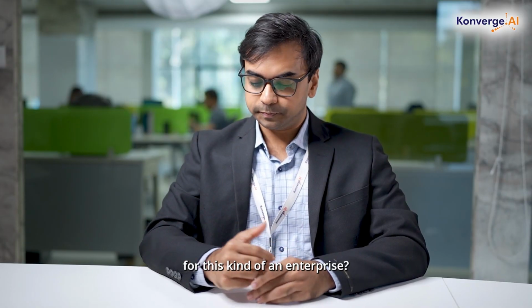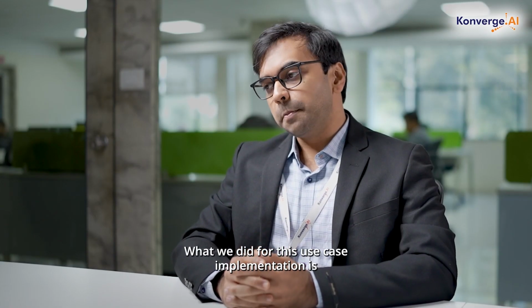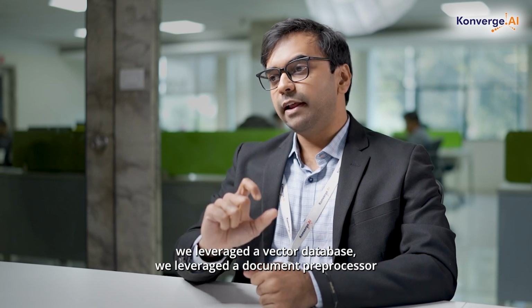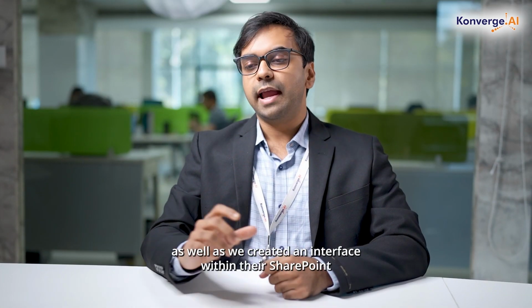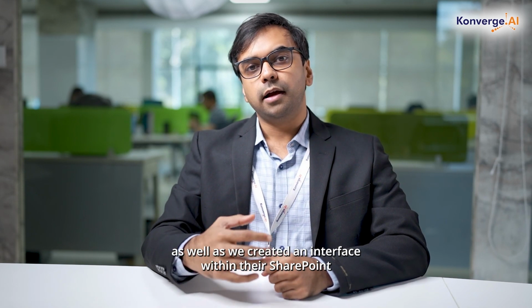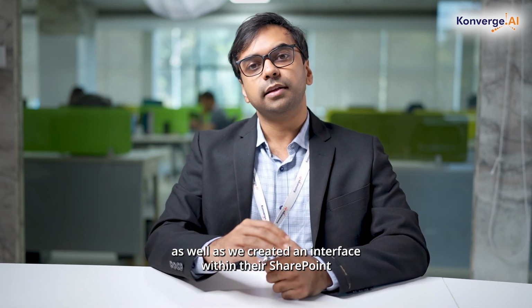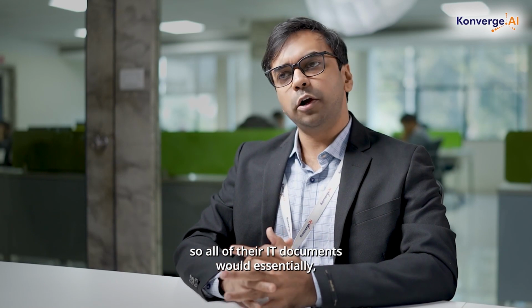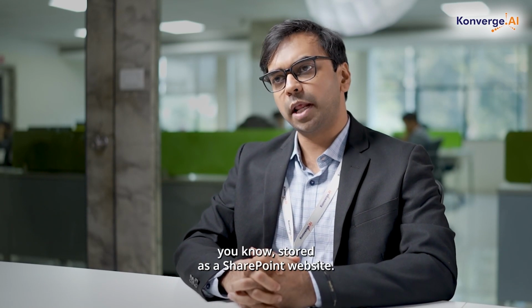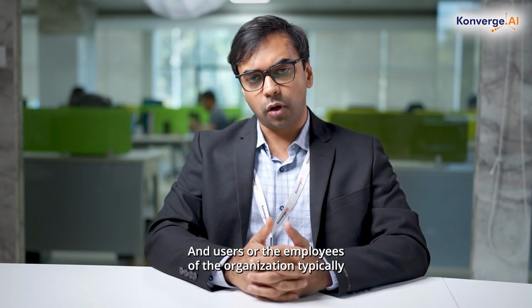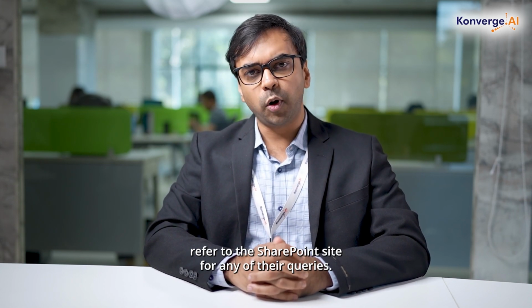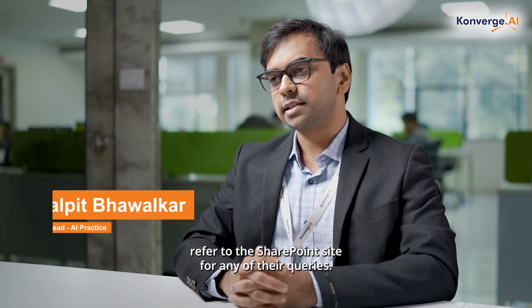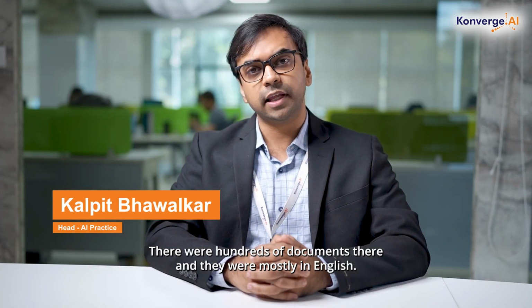Now, how do we create a bot that can be informative as well as useful for this kind of an enterprise? For this implementation, we leveraged a vector database, a document preprocessor, and we created an interface within their SharePoint. All of their IT documents were stored as a SharePoint website, and the employees typically referred to the SharePoint site for any of their queries. There were hundreds of documents there and they were mostly in English.